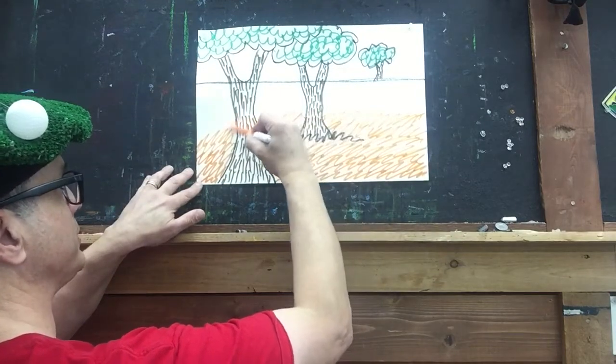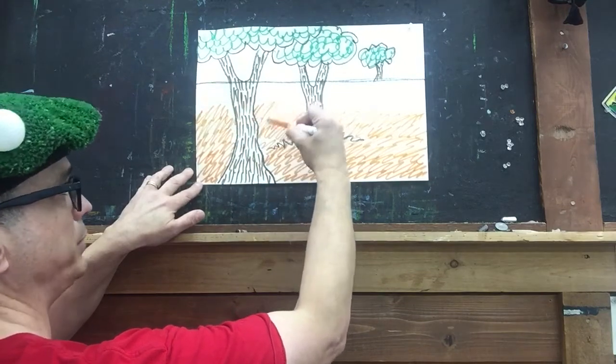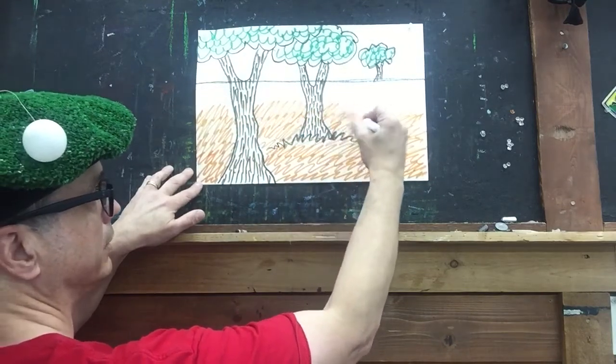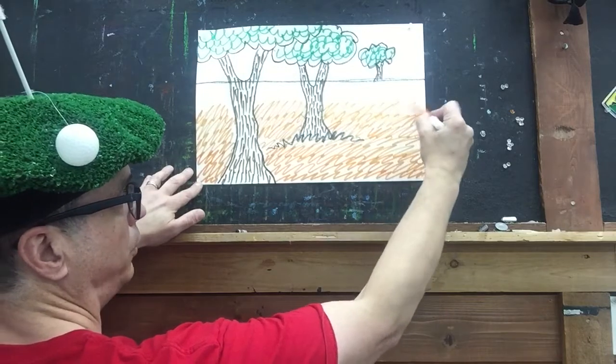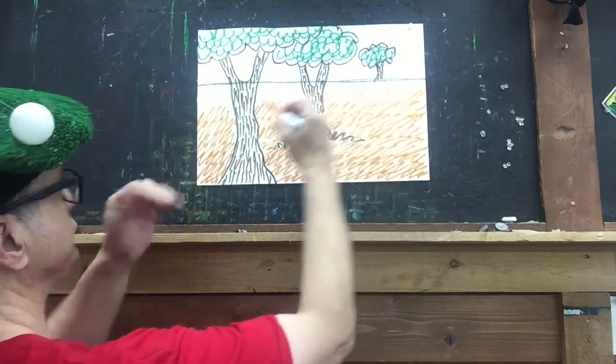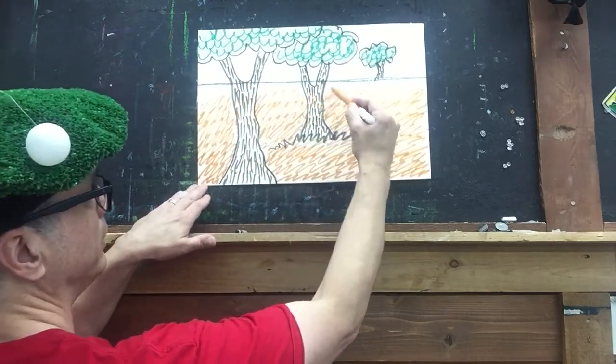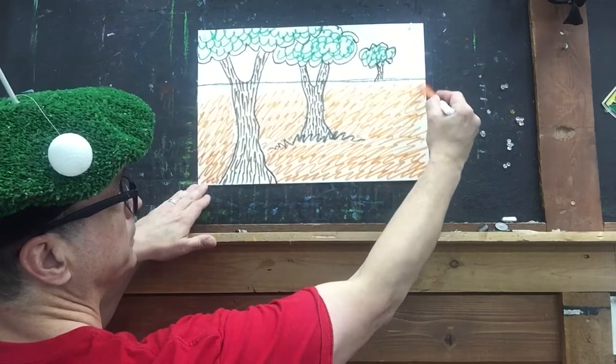I like using sometimes unusual colors for different areas, like the grass being orange instead of green. That gives it a whole different feeling than if everything was the same color. It almost has a feeling of fire if you kind of look at it. Maybe it could be a grass fire.